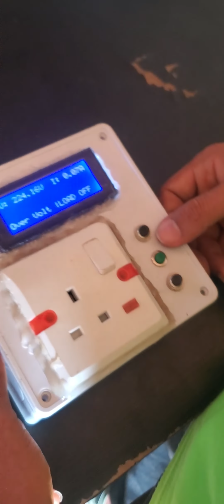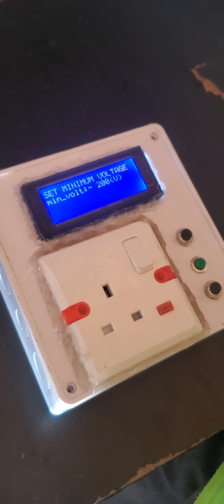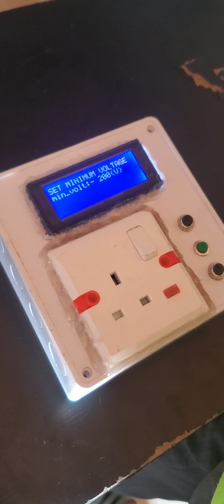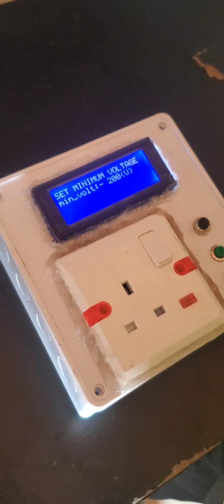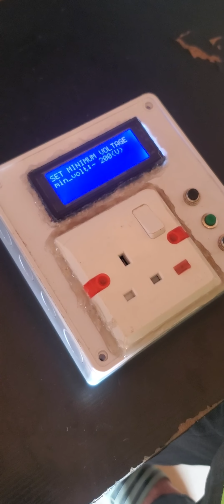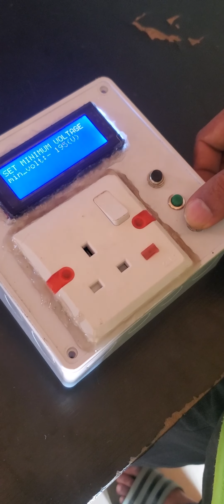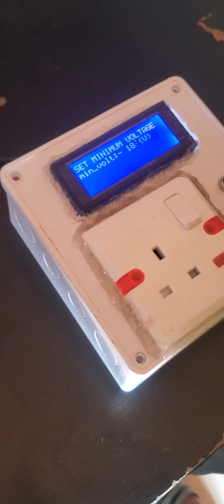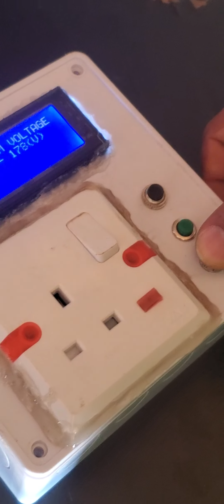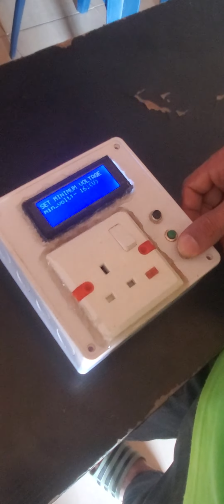So let's allow the system to report over voltage. For it to report over voltage, let's go to the menu option. Now, let's set our threshold to be above our minimum voltage. Let's set our threshold minimum voltage, let's lower it to like 100 volts. So we are taking it to 100 volts.